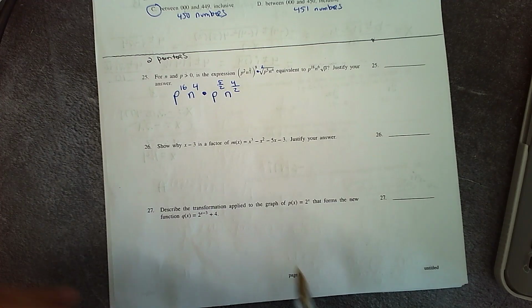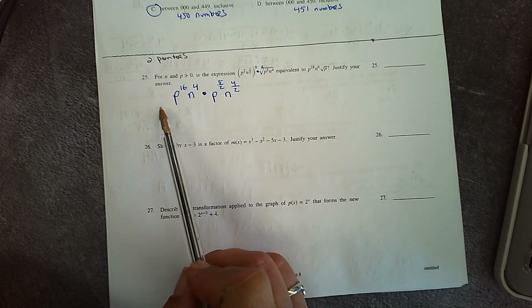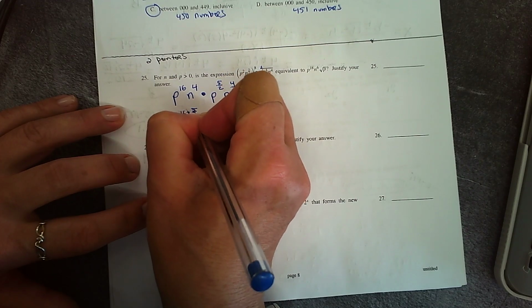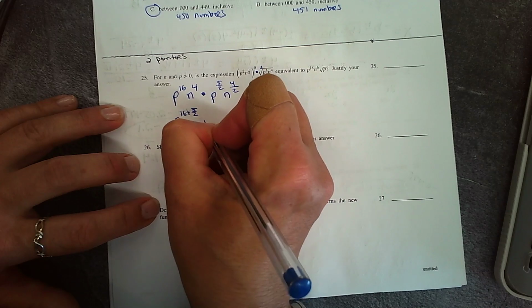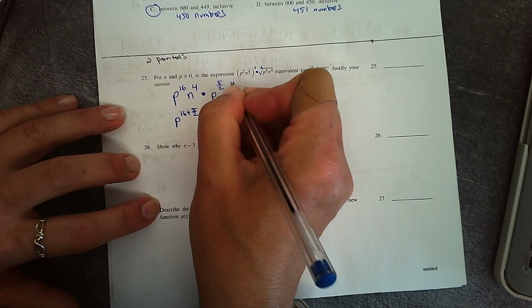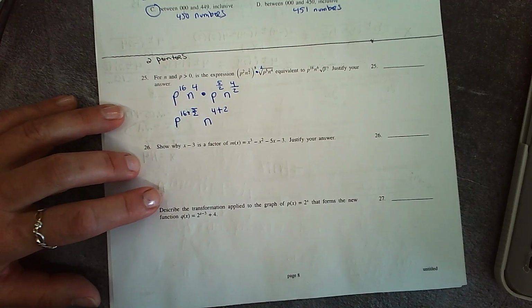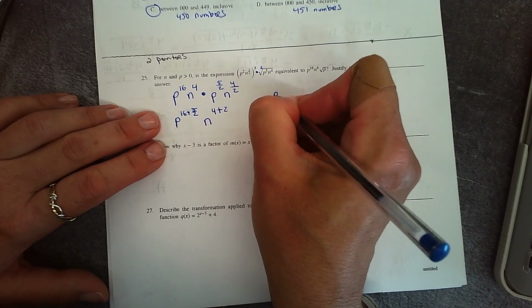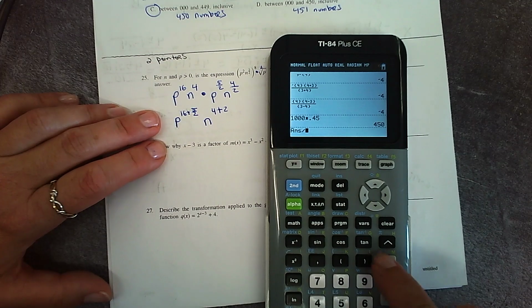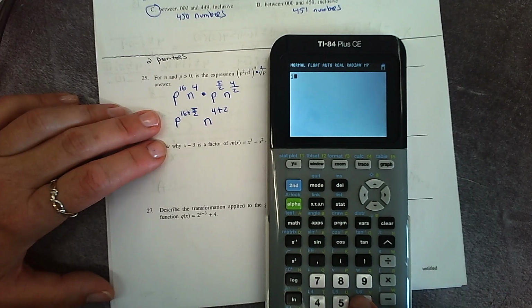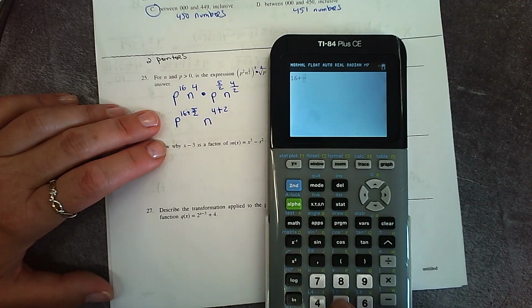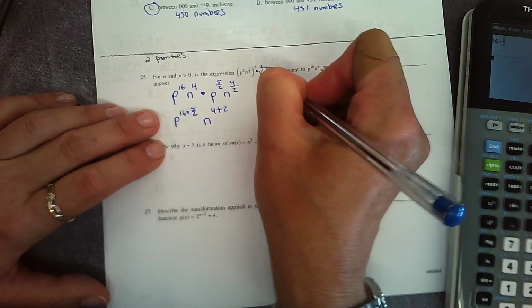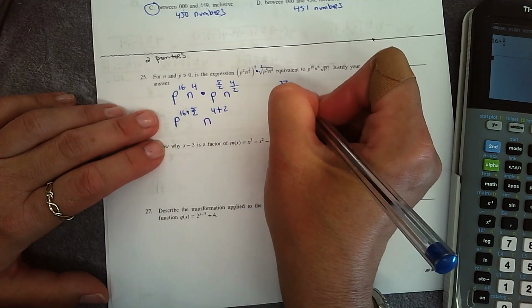Okay? Now, the next part is to combine these. When you're multiplying, you're going to add your exponents. So we're going to do those, and then n is going to do 4 plus, and I hope you realize that 4/2 is 2. I'm going to put this part in my calculator. So for p, I'm going to do 16 plus 5/2, which makes 37/2. And 4 plus 2 makes 6.